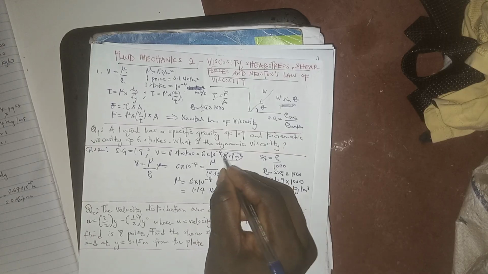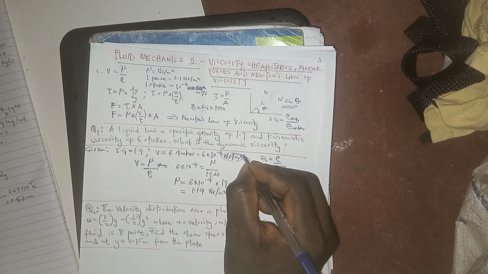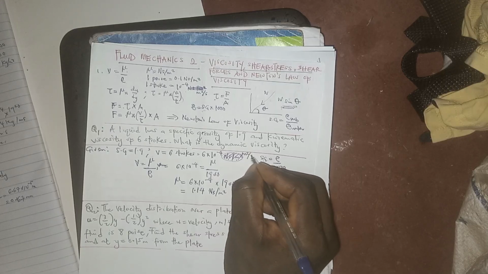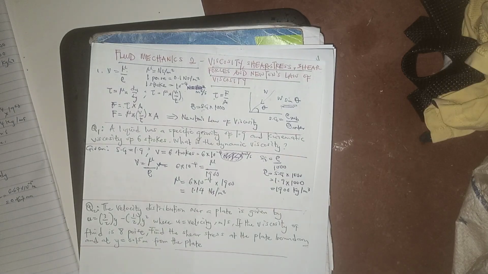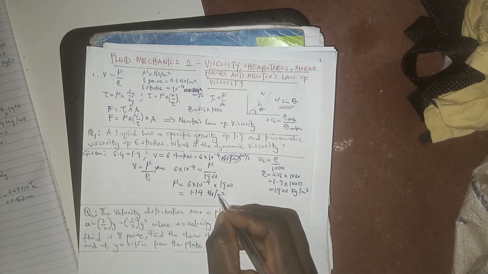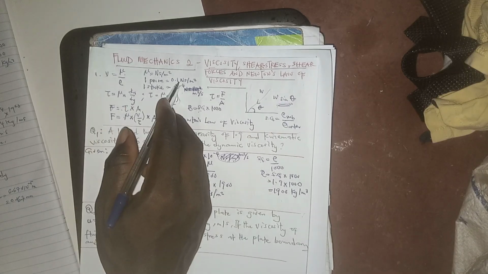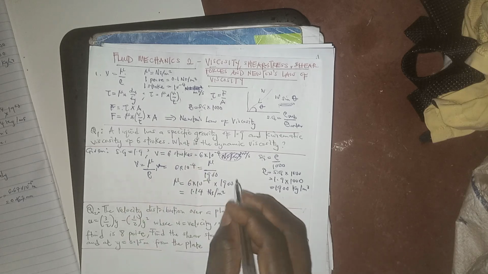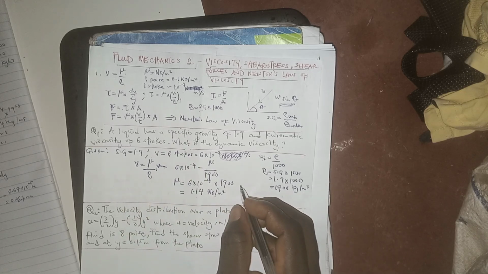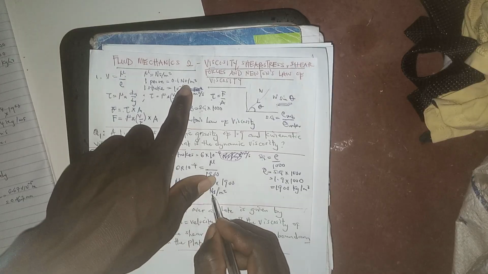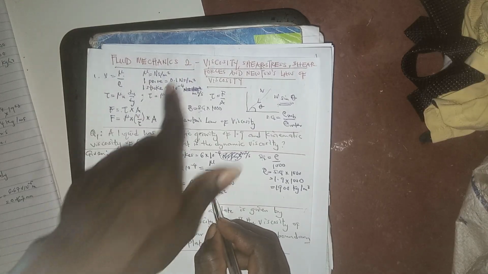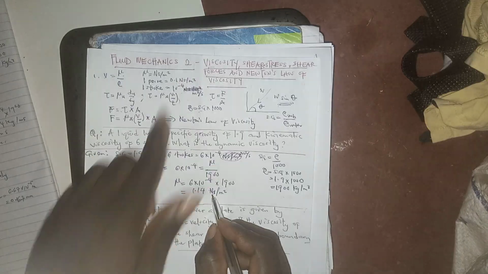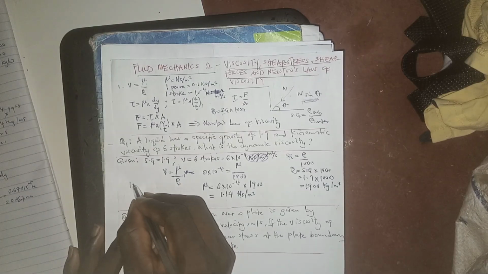So this is going to be meter square per second for viscosity. Now we are changing it to poise, and 1 poise is equal to 0.1 Newton seconds per meter square. So what are we doing there? This one is multiplying and this one is dividing. This multiplied by this, divided by this. If you don't get it clearly, this is what I'm doing here.